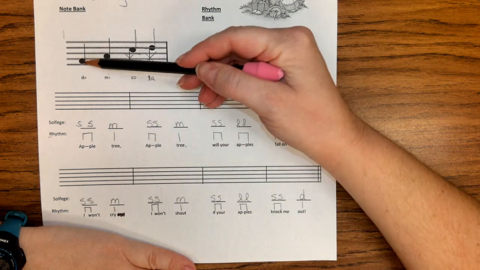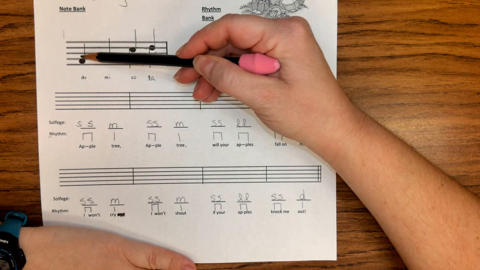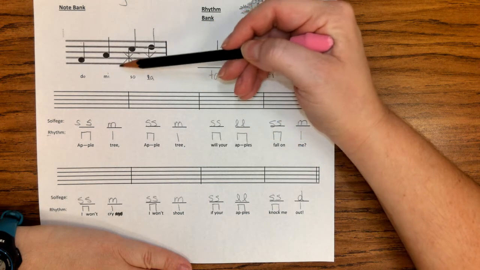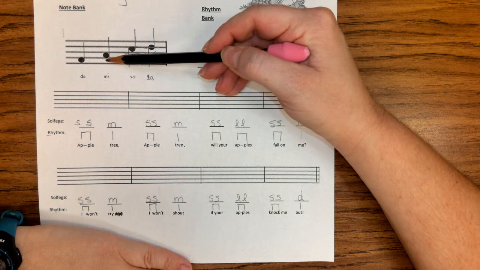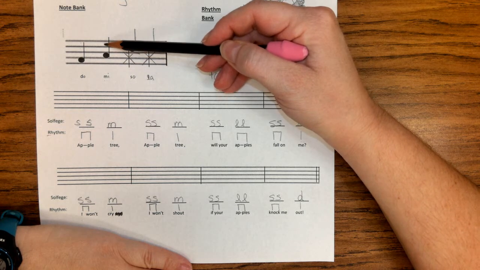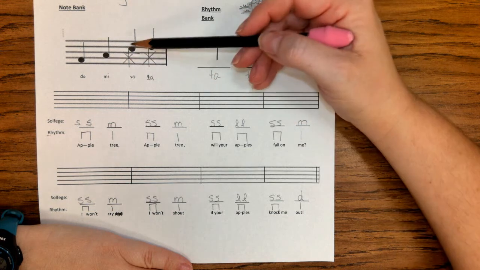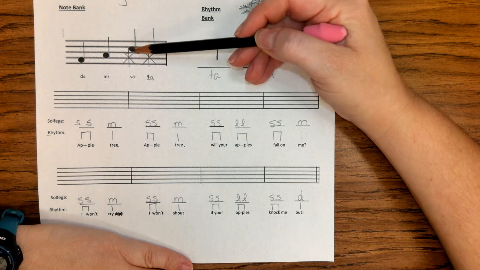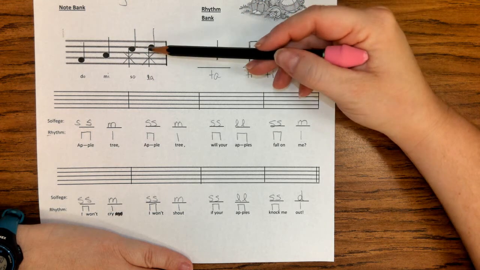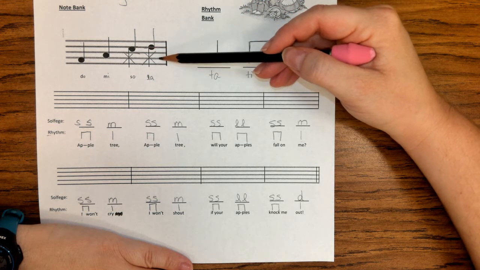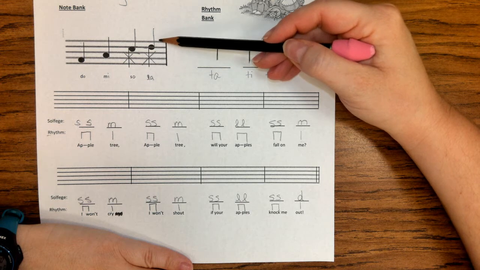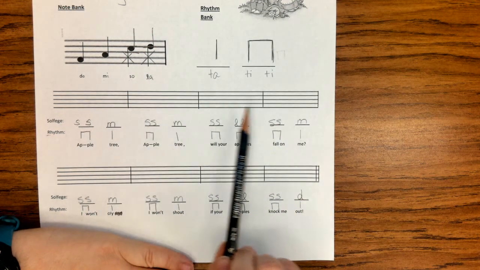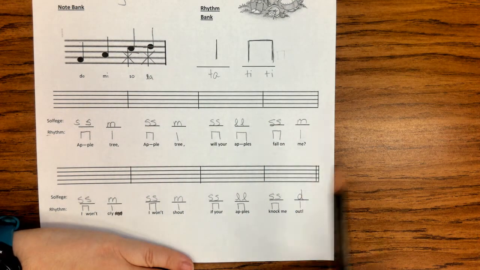So which space is do on? 1, 2, 3, or 4? It's on 1. Which space is me on? 1, 2, 3, or 4? It's on the second one. Good. Now what about so? 1, 2, 3, or 4? The third one. Now which line is la on? 1, 2, 3, 4, or 5? Number 4. So when we write the notes on our staff down here, that's where we will put them.